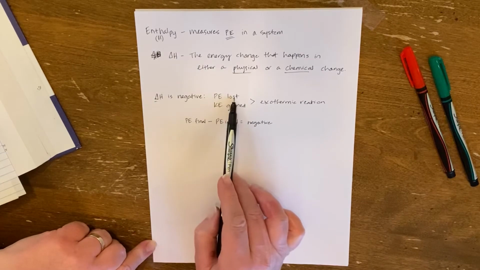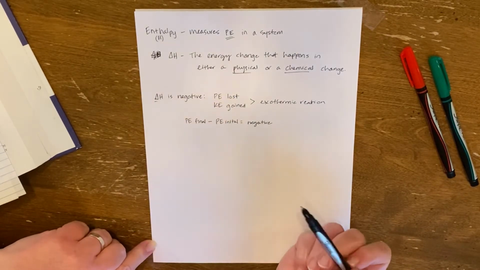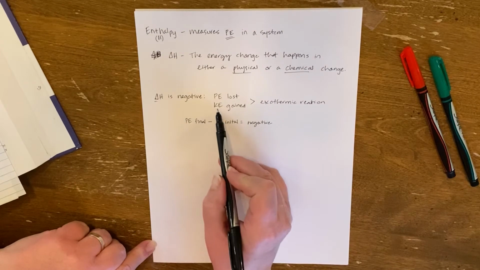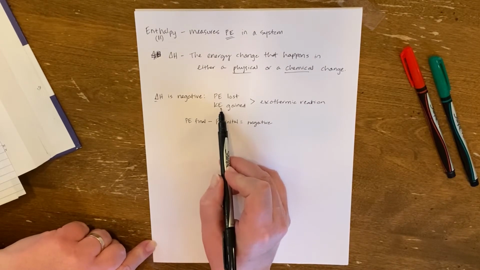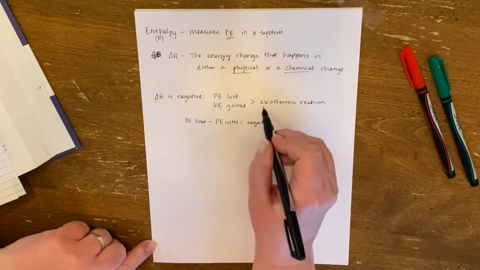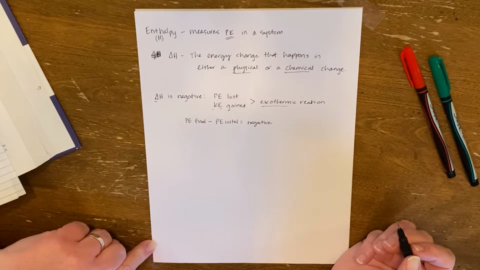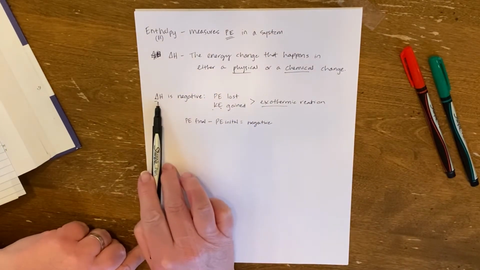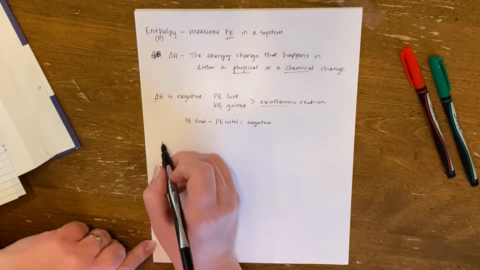So we lost some potential energy. Well, we can't just lose energy, it has to go somewhere. Well, it was converted to kinetic energy. And when we gain kinetic energy, that's an exothermic reaction. Okay, so a negative delta H is an exothermic reaction.